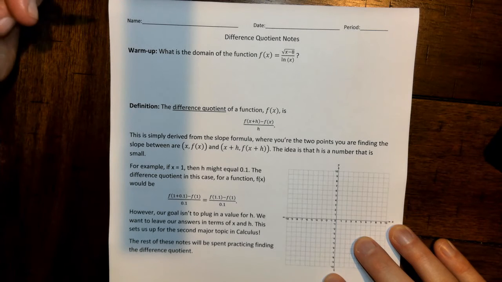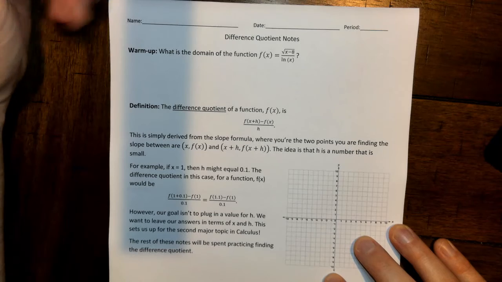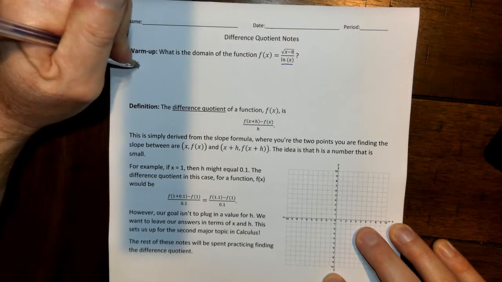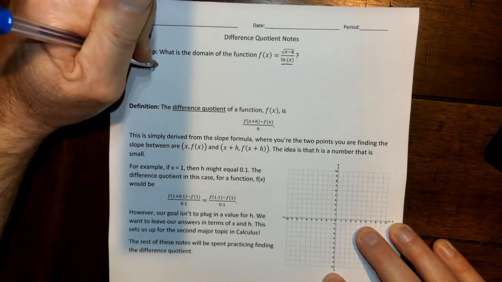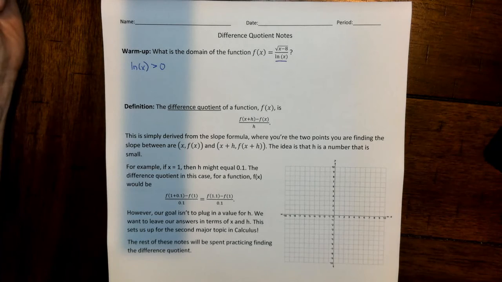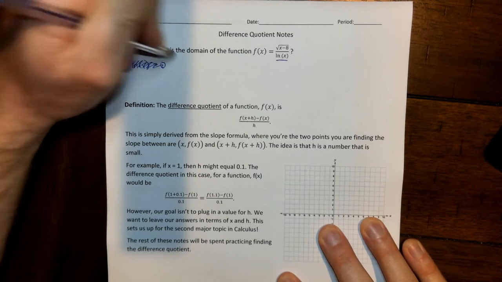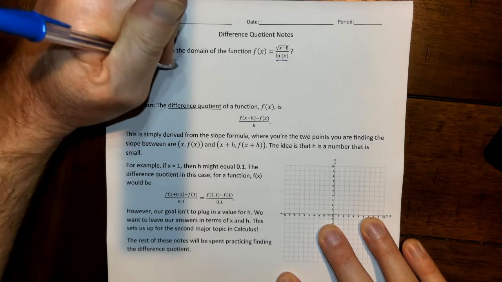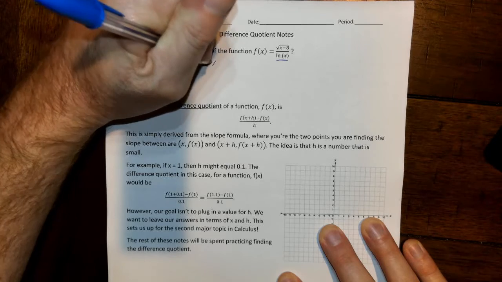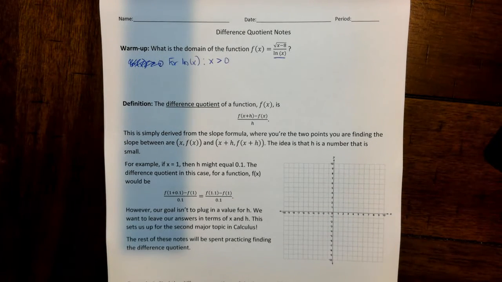We want to know the domain of the function f of x equals the square root of x minus 8 over the natural log of x. So right here in the denominator, we know that the natural log of x needs to be greater than 0. You can't take the natural log of a negative number. You can't take the natural log of 0. So for the natural log of x, we have to have that x is greater than 0. So that's one restriction right off the bat.